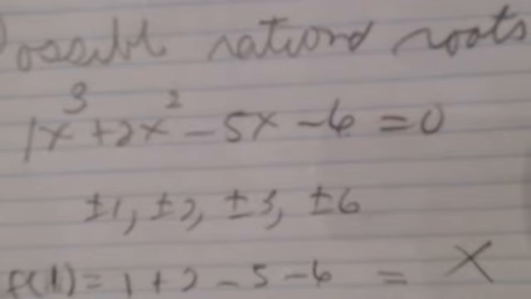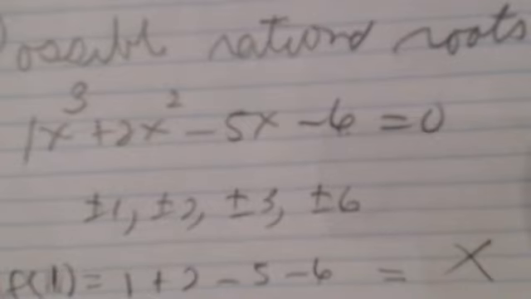F of minus 1 is minus 1 plus 2 plus 5 minus 6. Whoops, 5 plus 2 is 7, minus 1 minus 6 is minus 7. So that comes out to be 0. So we have found an answer. Minus 1 has to be one of our answers.